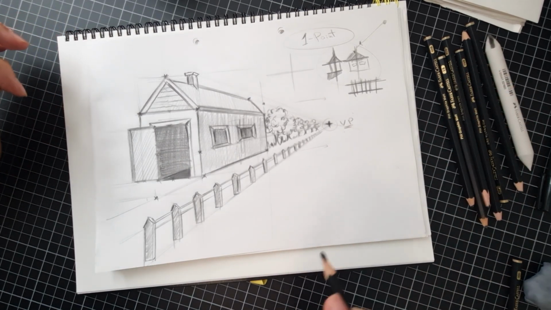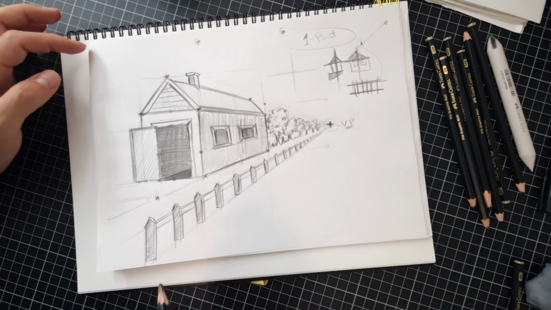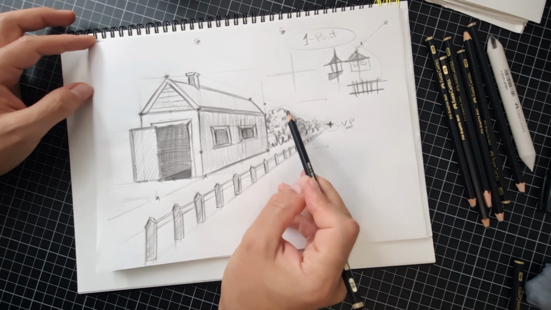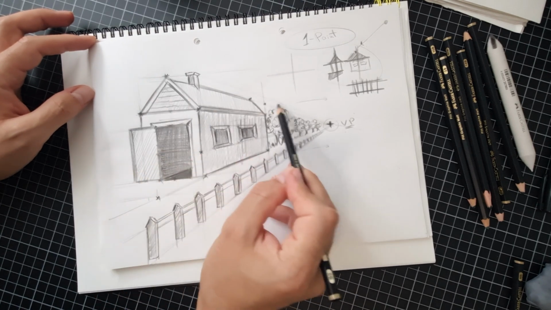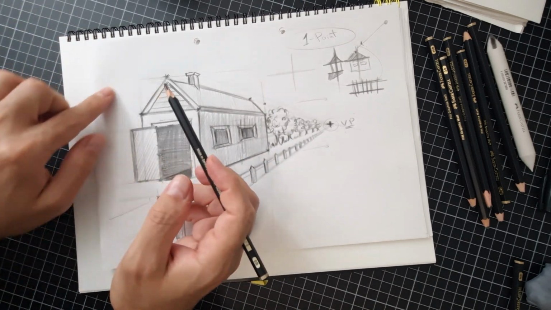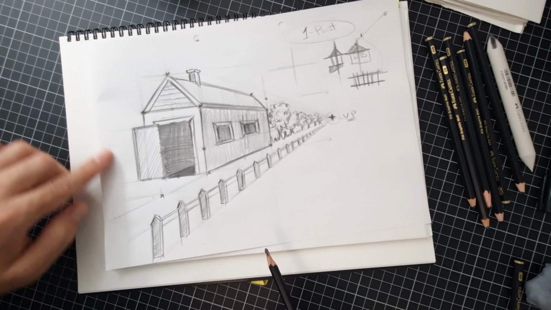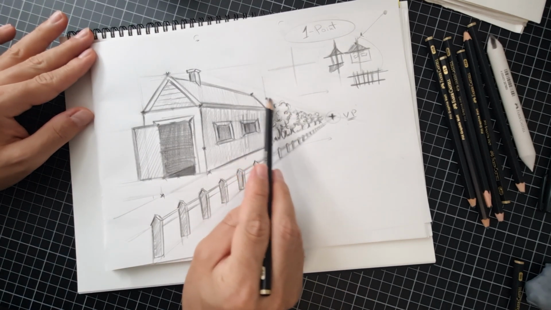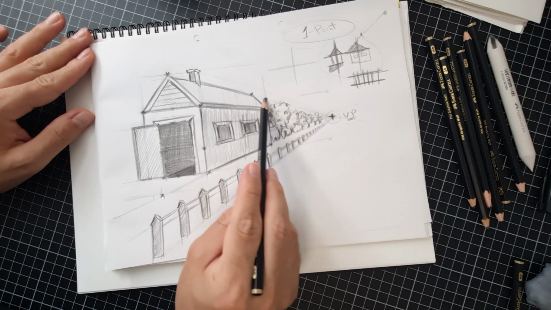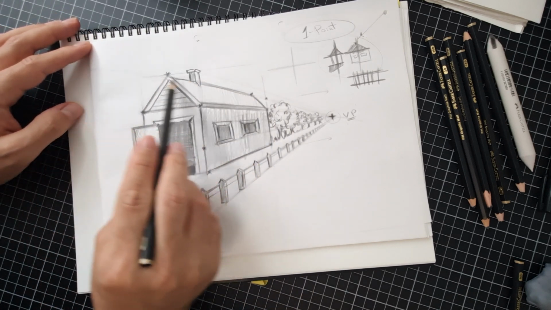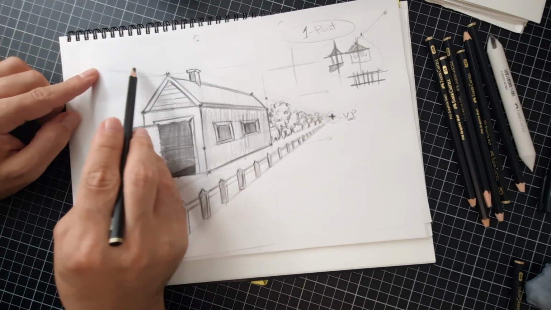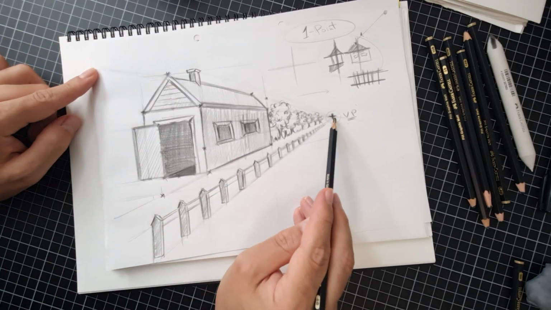So if I want to continue drawing these trees behind or from this angle, on the right side of the house, what I need to do is continue drawing this line, because this actually goes directly to the vanishing point.